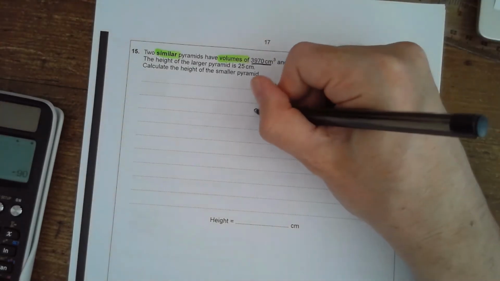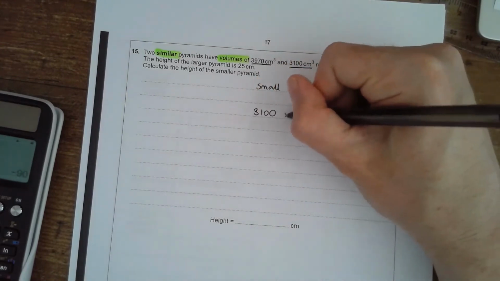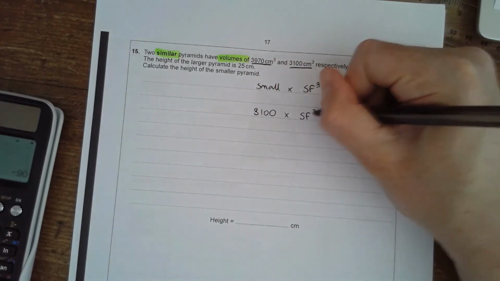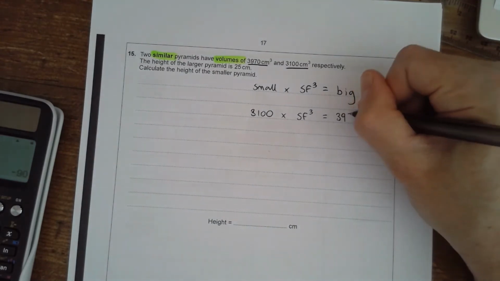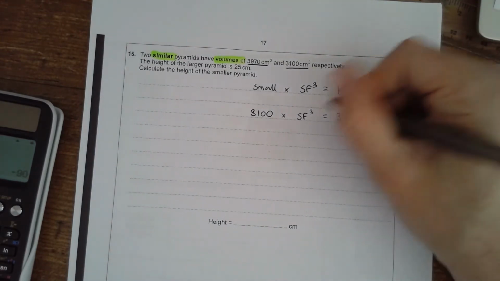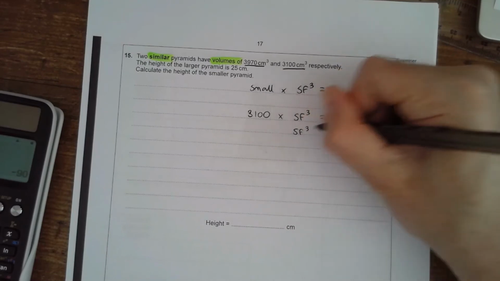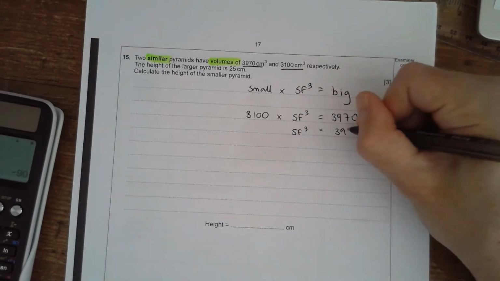We know that 3,100, the small one, times by the scale factor cubed, will give me the volume of the big one, so 3,970. So the first thing I'm going to do is start to rearrange that formula to work out what the scale factor is.